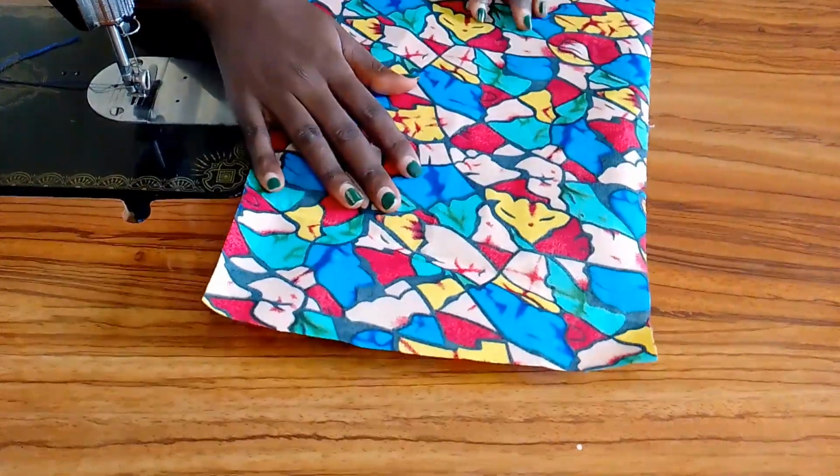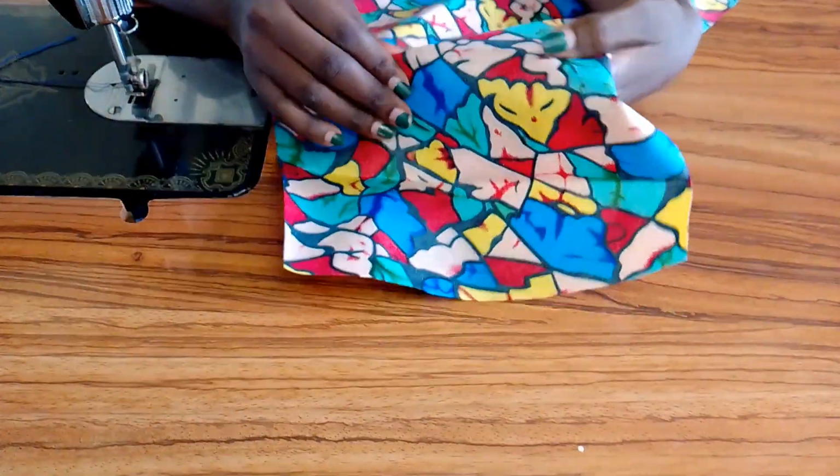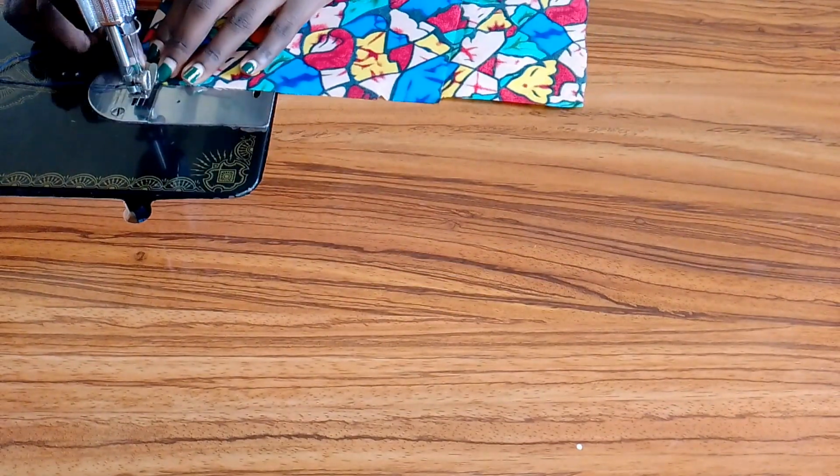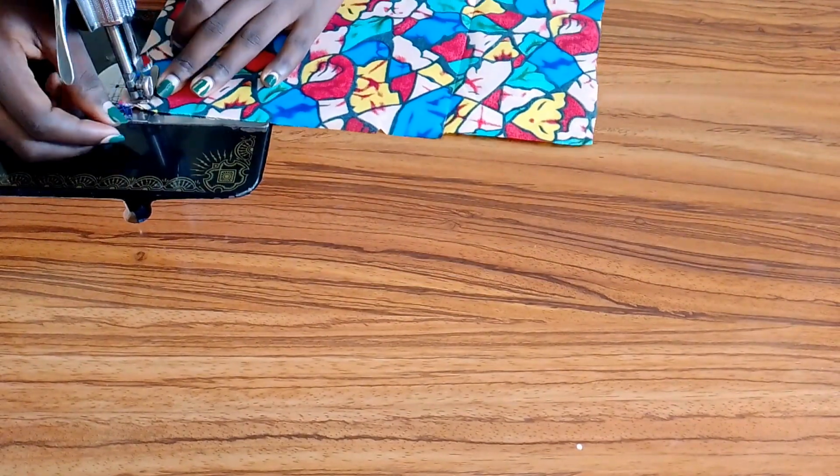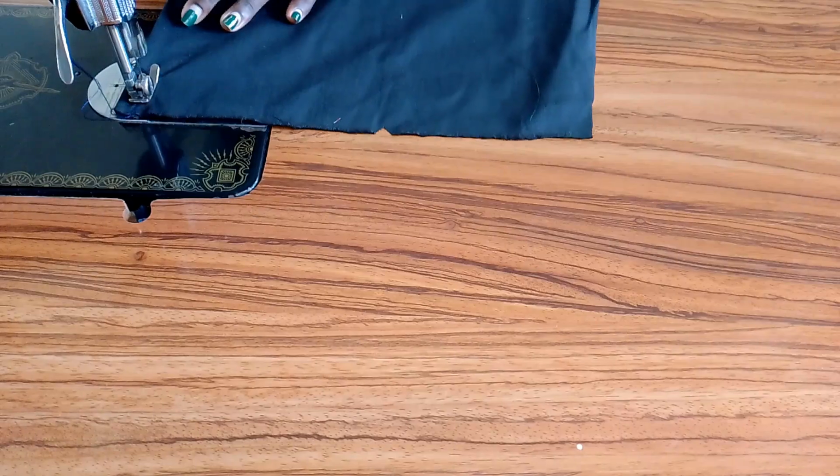Now that we have the front pieces worked on, let's also stitch basic darts on the back pieces using the notches as guide, both fabric and lining, remember.